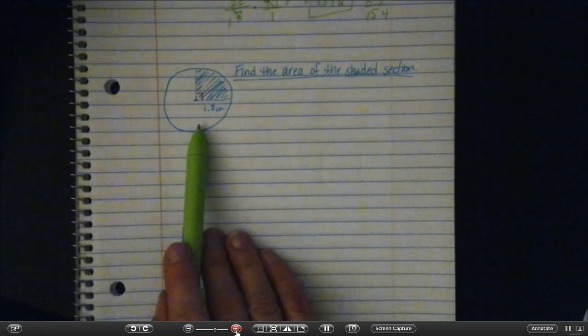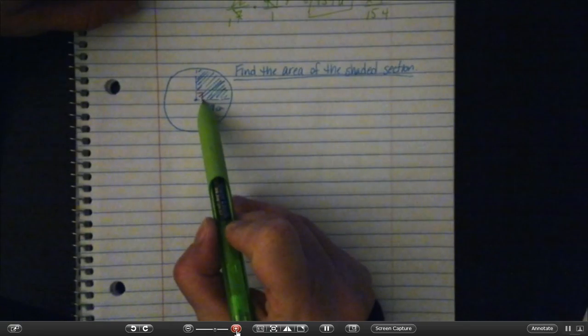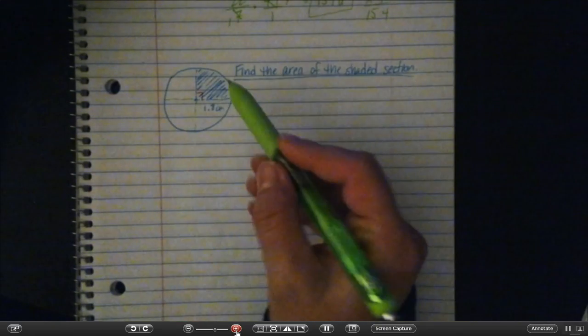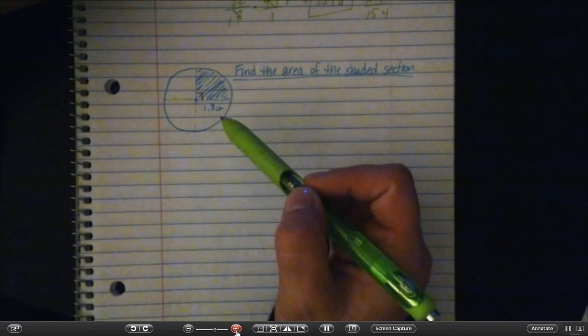Now, what if you get some weird problem like this? Find the area of the shaded section. Say what now? I know you might think, oh, it kind of looks like a triangle. Don't even worry about that. Look at, this is a right angle right here. This is definitely, if I were to cut this circle up, 1/4 of the circle. So I'm going to get the whole area first, and then I'm going to divide it by 4, because that makes sense. It's only 1/4 of it.